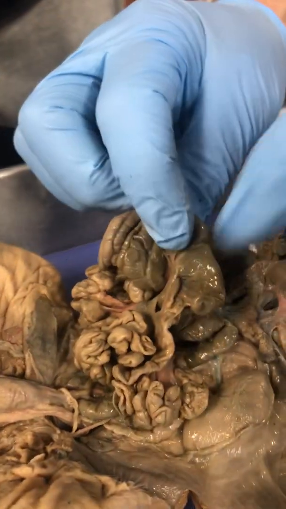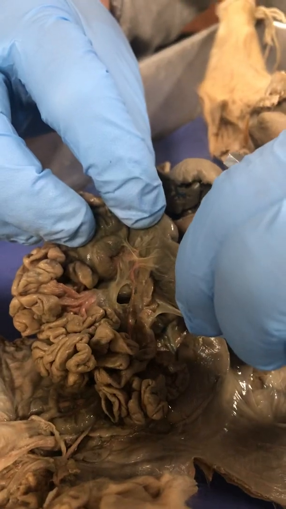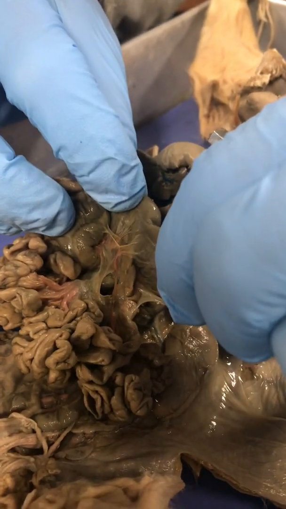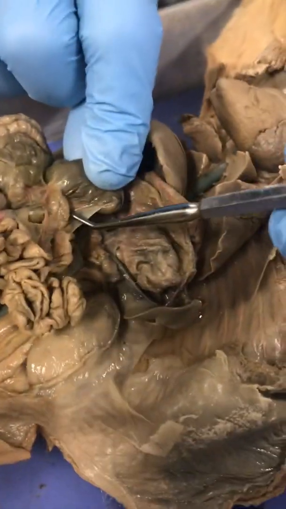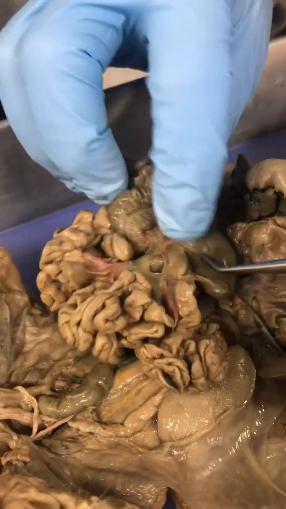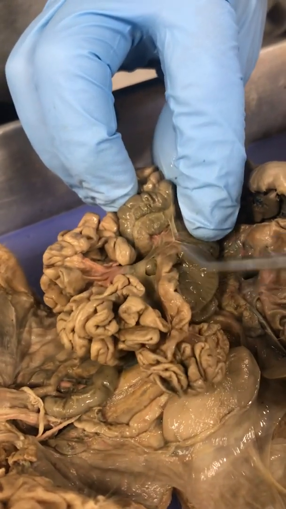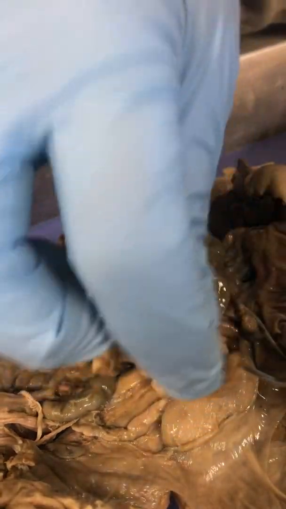And then this is the first, proximal-most portion of the small intestine, called the cecum. And if that's the cecum, then the part of the intestine that connects to it, right there, would be the ileum. So we know that this portion is the ileum.